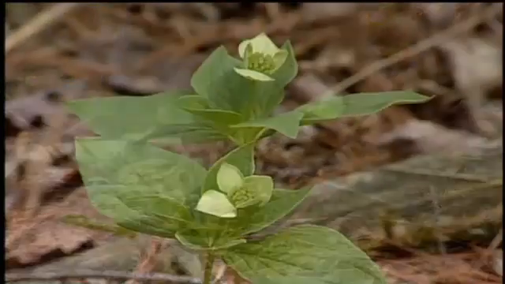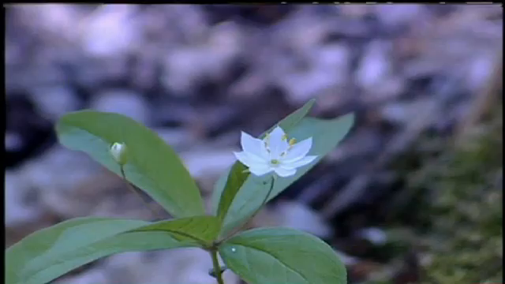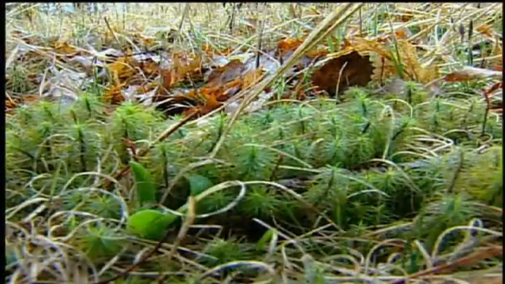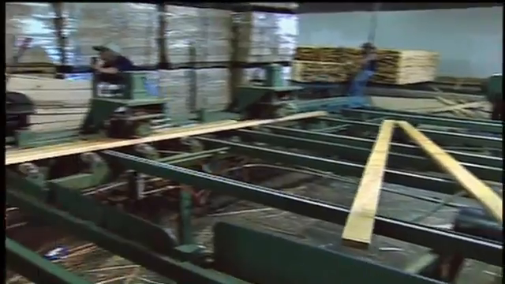Many birds and animals live in the spruce fir forest. Look for plants like bunchberry, starflower, wild sarsaparilla, and club mosses. Economically, spruce fir forests provide pulpwood and lumber.